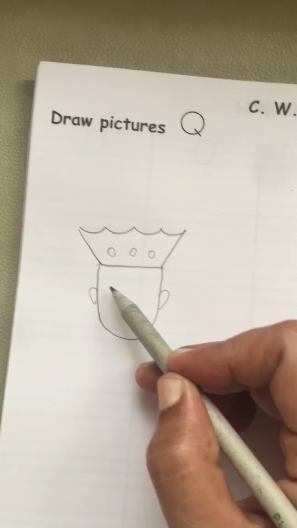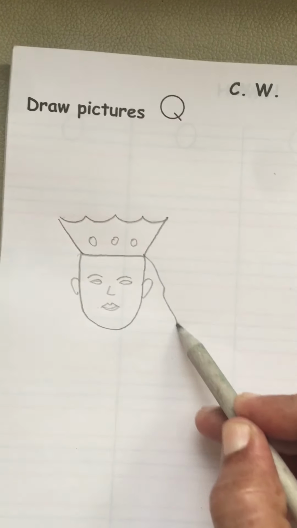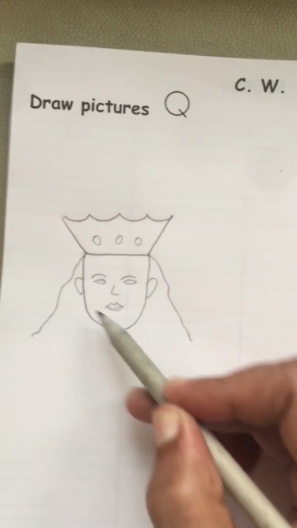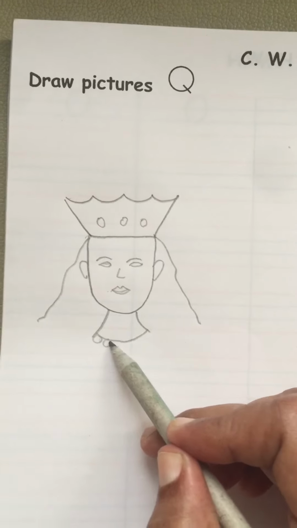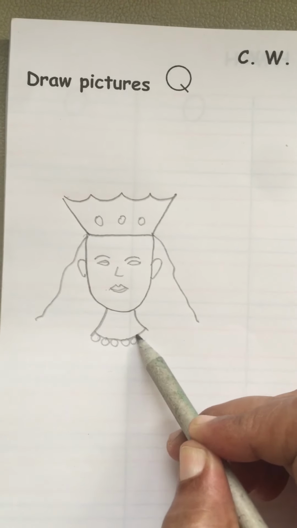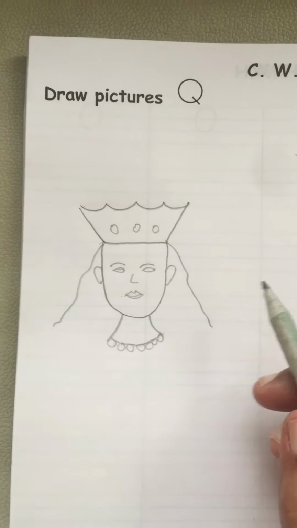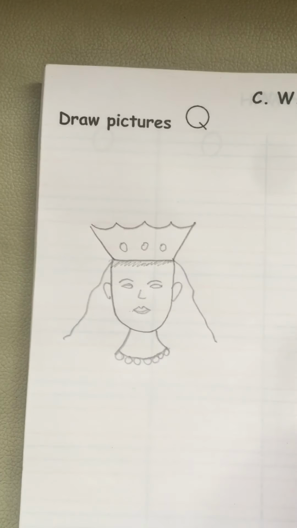One nose. The lips. And you draw the necklace. The queen's necklace. This is Q for queen.